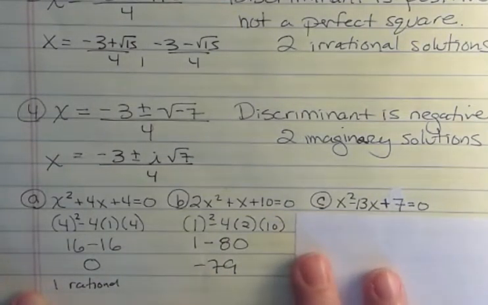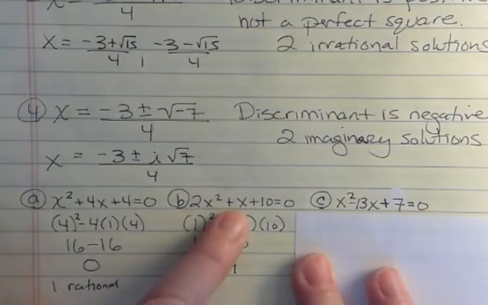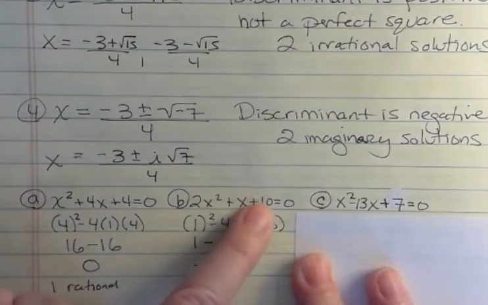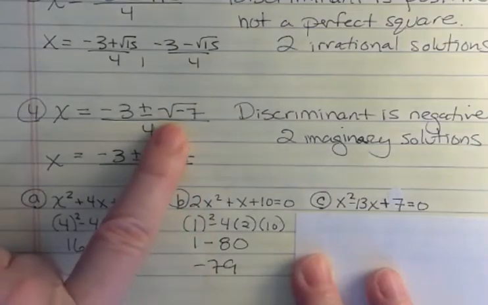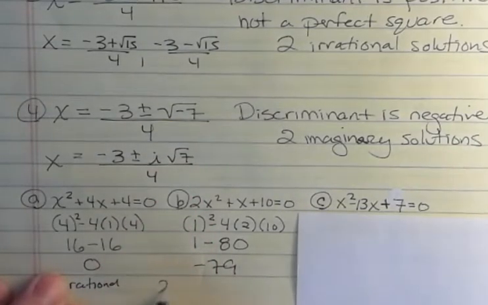For the second one, I have 1 as my b, so 1 squared minus 4 times a times c. That gives me 1 minus 80, or negative 79. When I get a negative, I know right away I'm going to get two imaginary solutions.